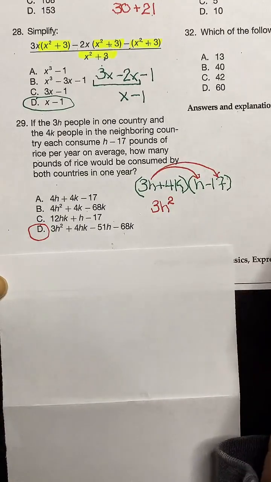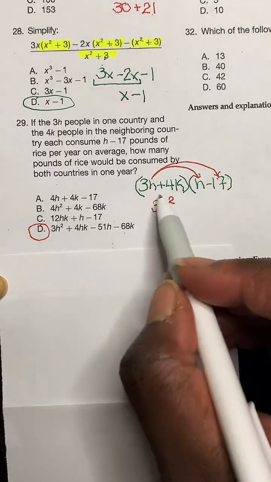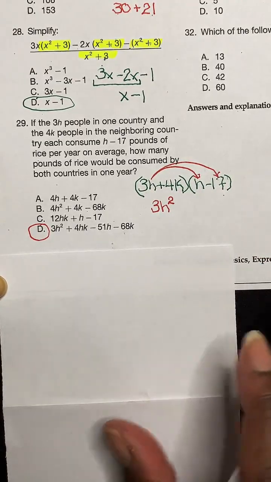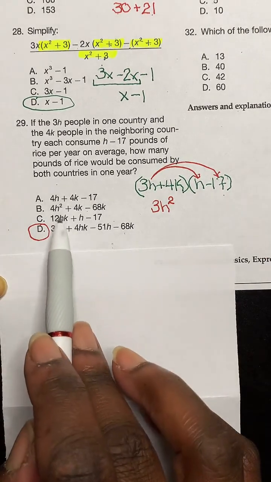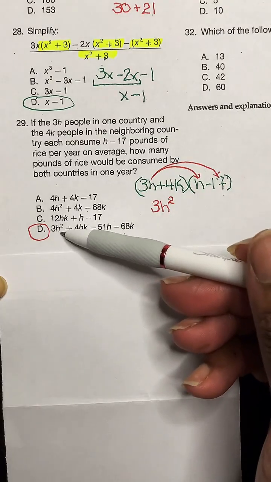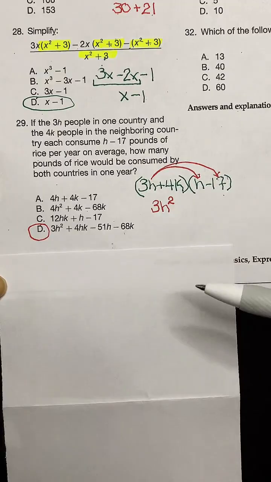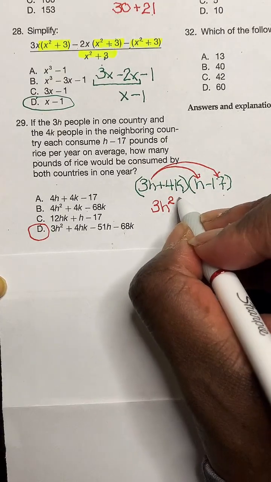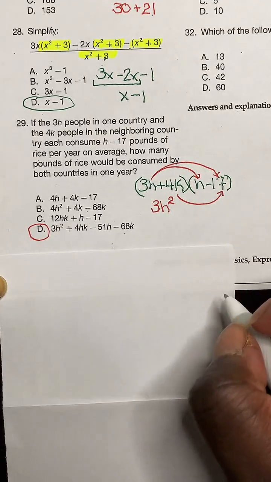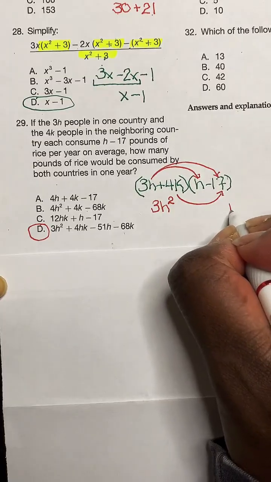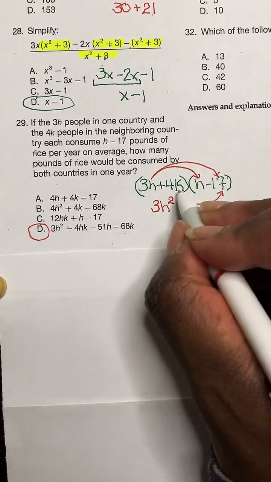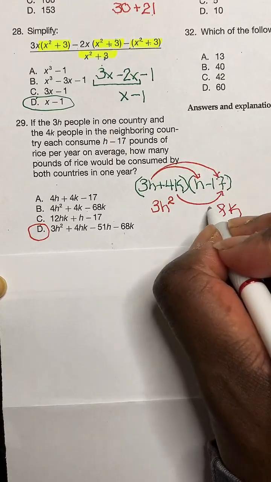If you want to see it, you get your 3H times your negative 17. Anytime you do standardized stuff, they're going to give you little itty bitty clues like that. Now, if it's between two answers and there's two of them that have 3H squared, yes, I will continue on. Or I would multiply my 4K times my negative 17. So I know that this is going to be a K. I know 4 times 8 is 32, carry the 3. 4 times 1 is 4, plus 3 is 7.